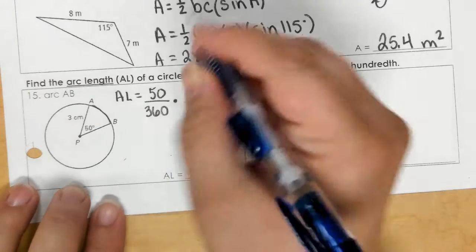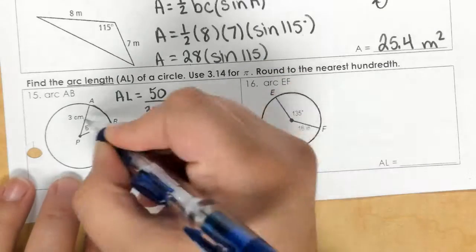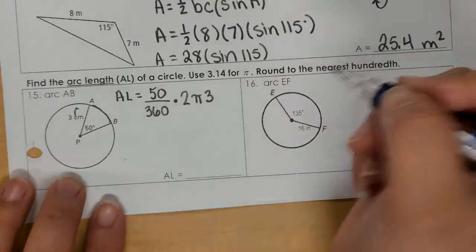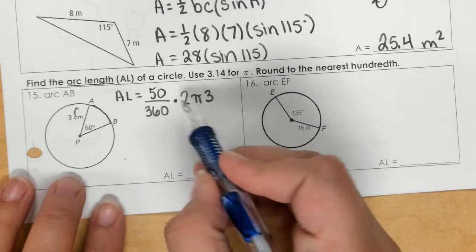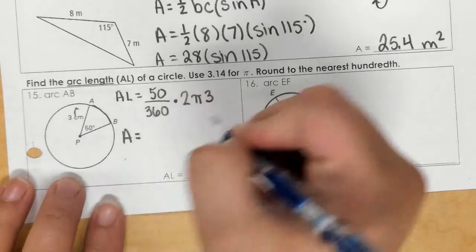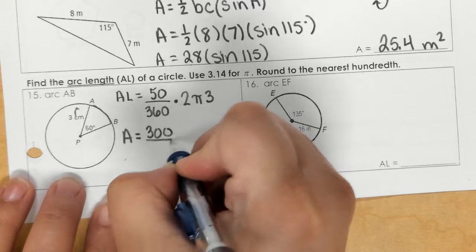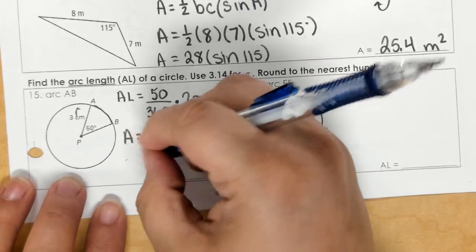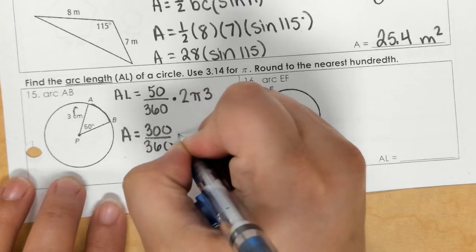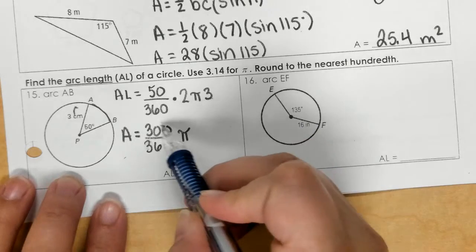So the circumference formula is 2 pi r, and r is 3. Okay, so that's your r. So I would do 50 times 2 times 3 first, and that would be 300. And then we divide that by 360. Pi. Okay, so 50 times 2 times 3 is 300.